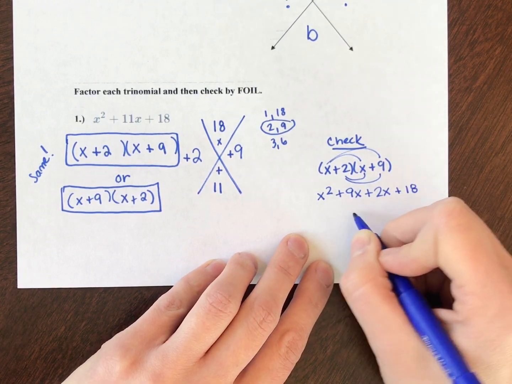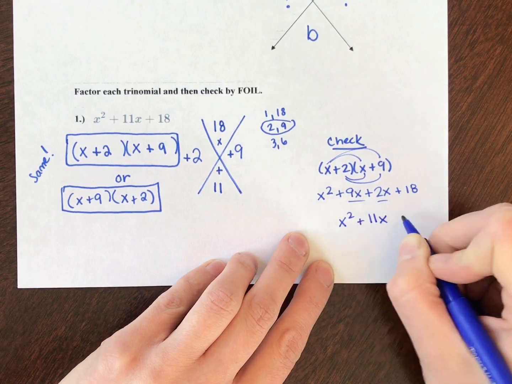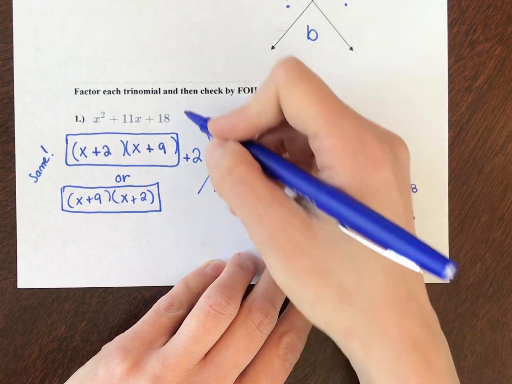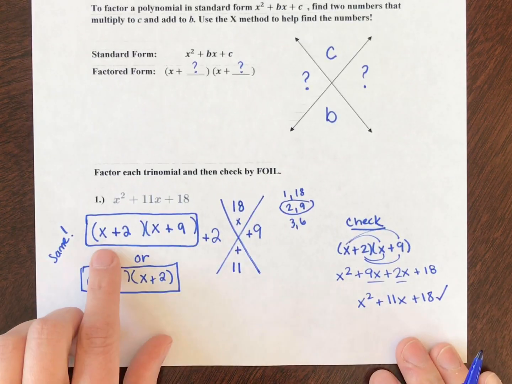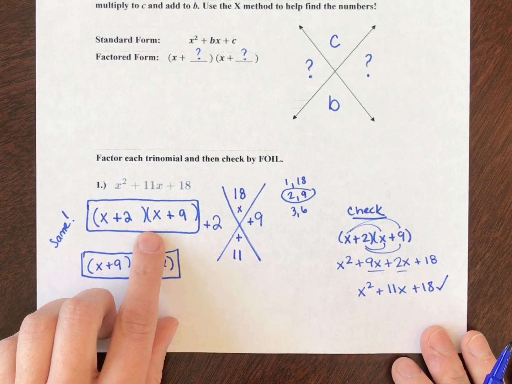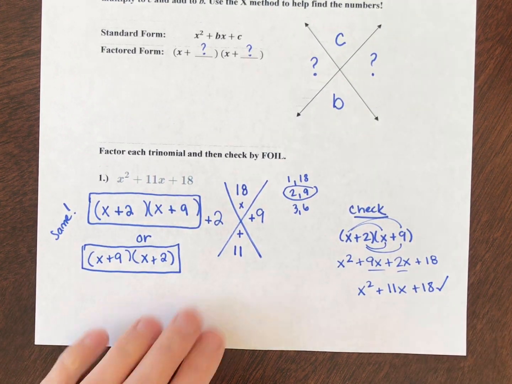If I combine like terms, 9 plus 2, I get x to the second plus 11x plus 18, which is what I started with. So I am good. My factored form here is x plus 2 times x plus 9, or x plus 9 times x plus 2. Okay, let's look at a couple more examples here.